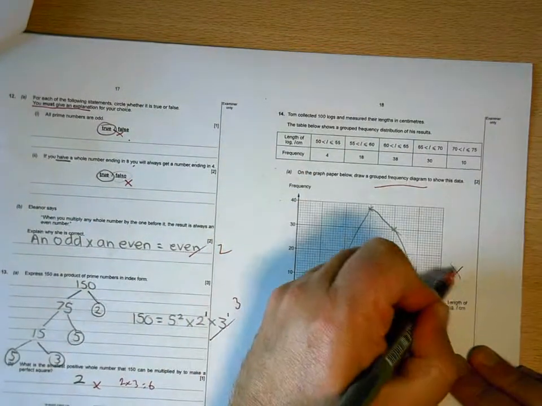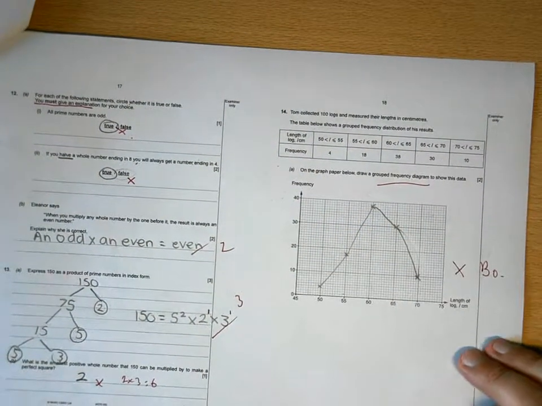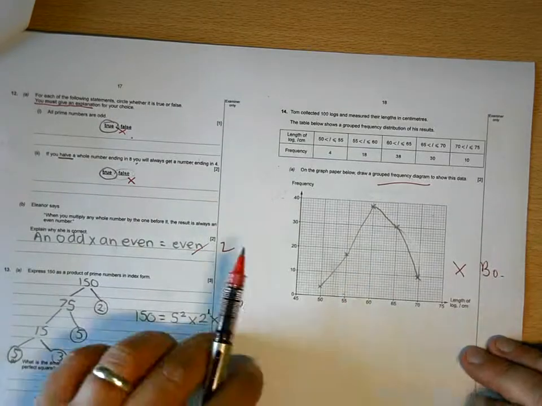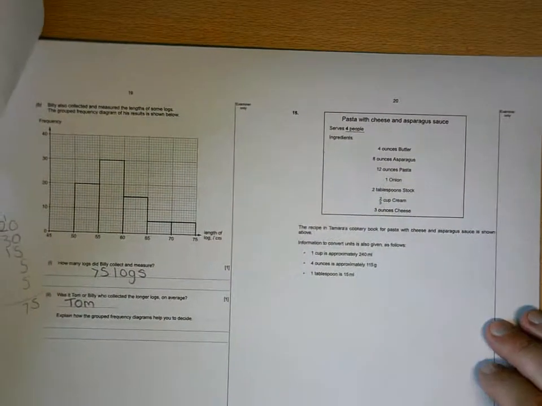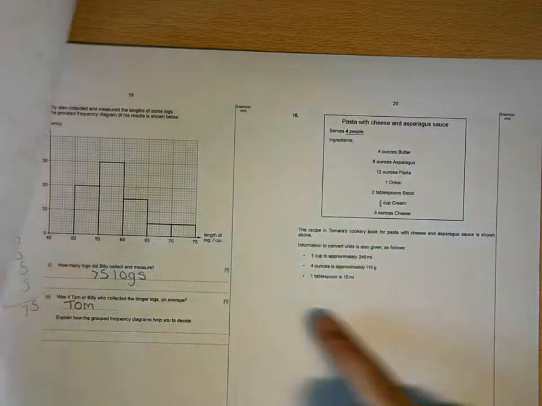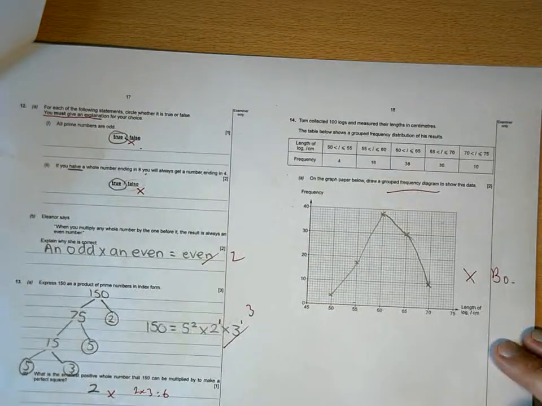This isn't a grouped frequency diagram. What I said in class was, if you're not sure what a grouped frequency diagram is, they usually give you one to compare. So that is the type of diagram they're expecting you to draw there.